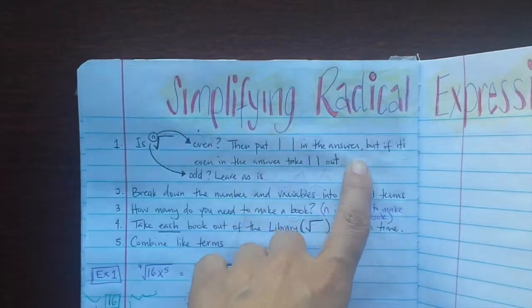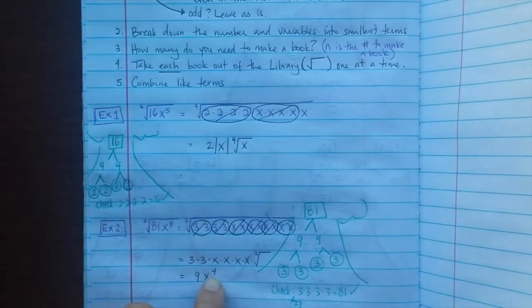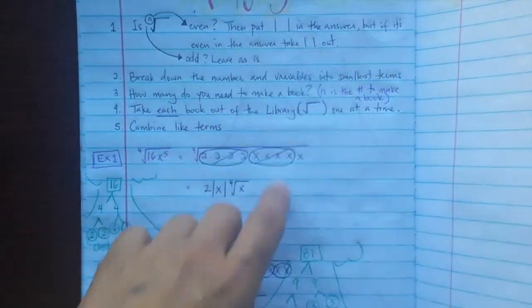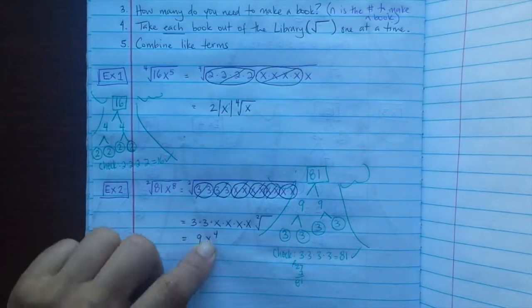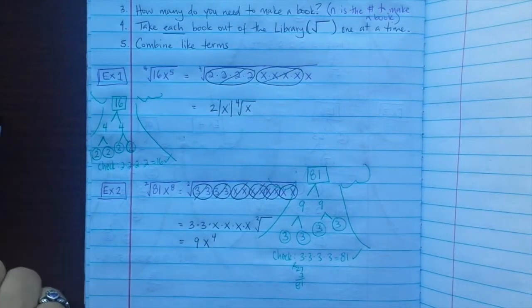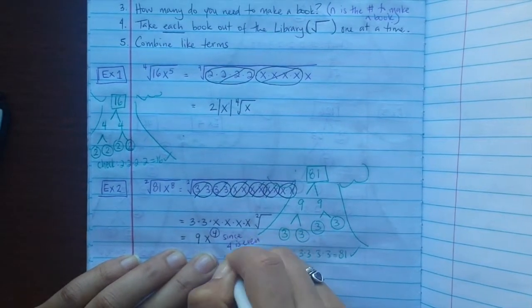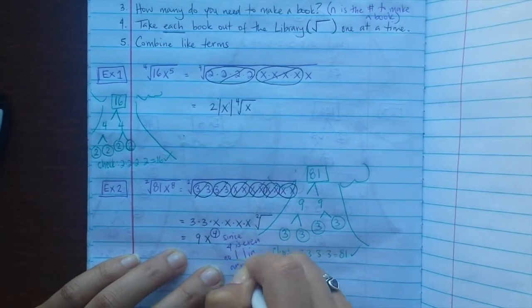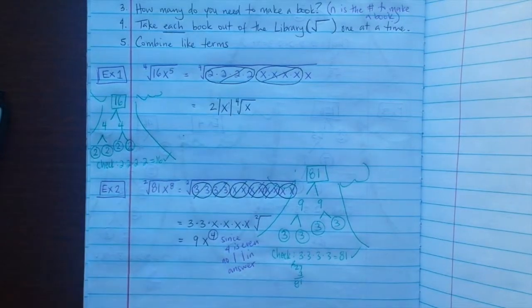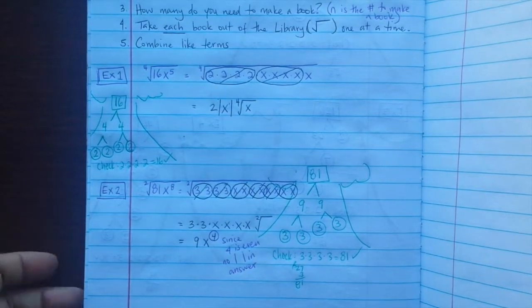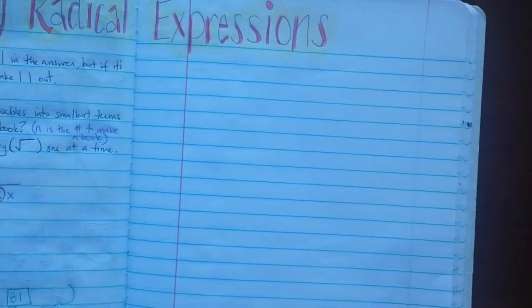4. Now remember, if n is even, you need absolute value unless that exponent is even. If it's even, you don't put the absolute value. So that would be the answer, 9x to the 4. So if it was x to the 5, then you would put absolute value. So write that down. Since 4 is an even number, you don't put absolute value in the answer.